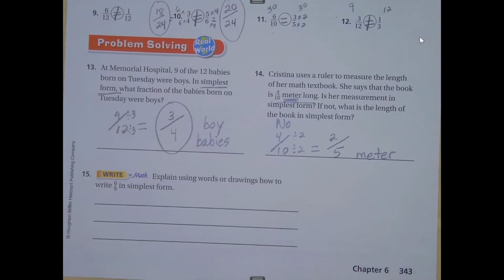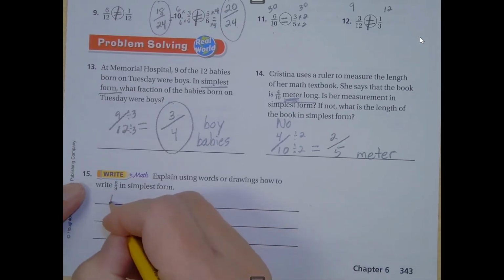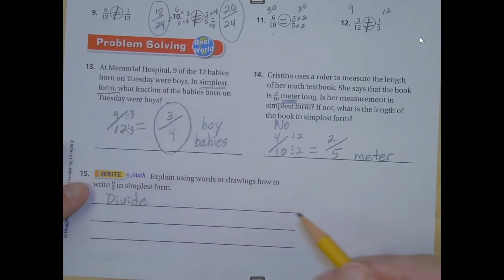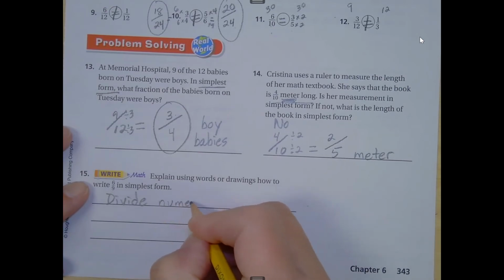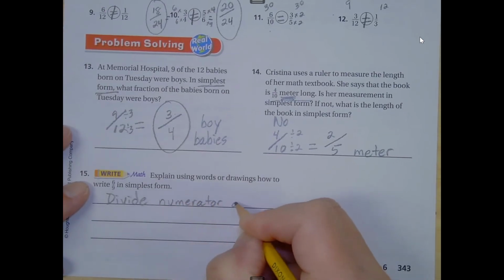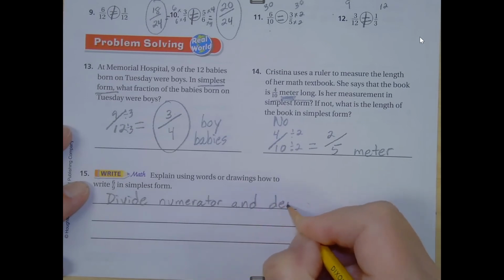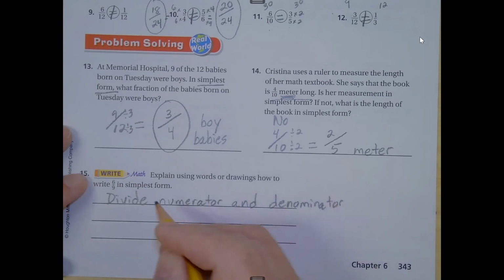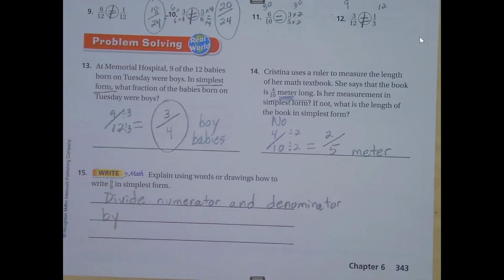Number 15, using words or drawings, explain how to write 6/9 in the simplest form. Okay, I'm thinking we're going to divide the numerator and denominator by, okay, what could we divide both 6 and 9 by?